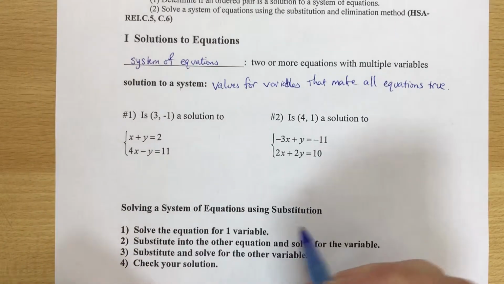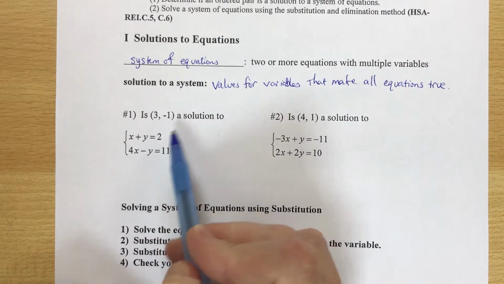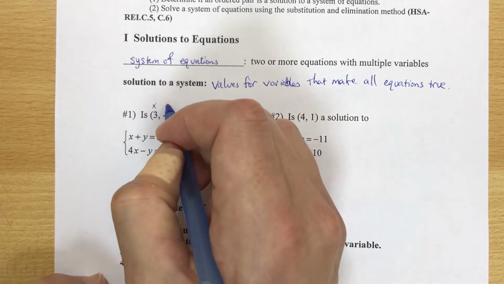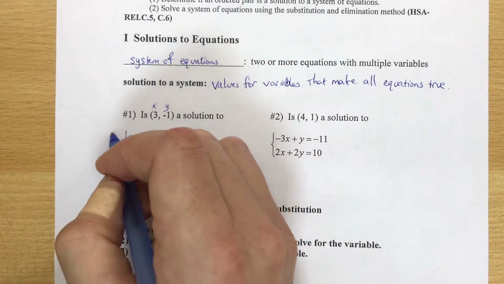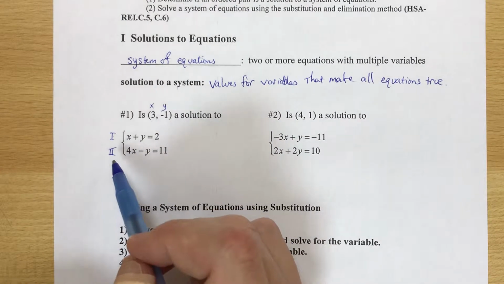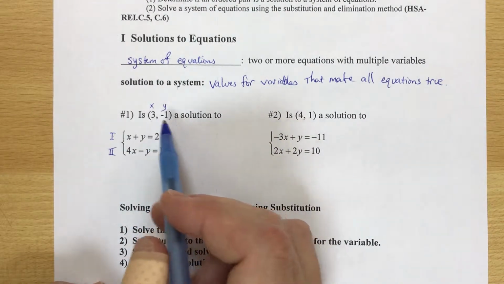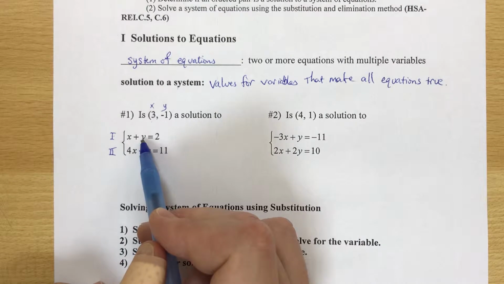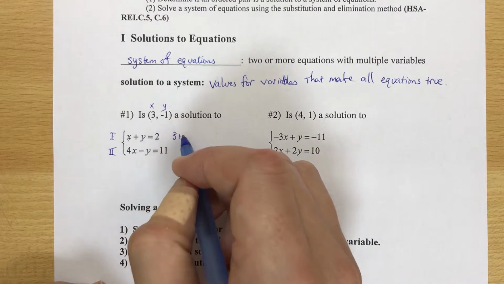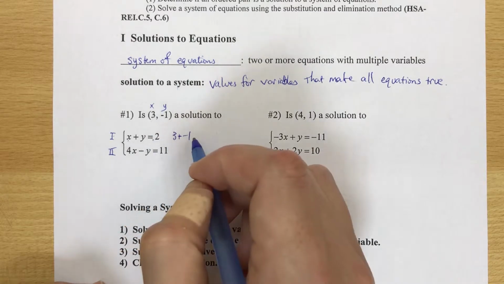Okay, so for example, is 3 comma negative 1 a solution? Here's the system. Here's 2 equations, x, y. One thing I like to do is I'm going to number my 2 equations. I'll use Roman numerals. There's 1 and 2. So to check this, I just take x and y and I substitute. So for equation 1, I do 3 plus negative 1. Is that equal to 2?